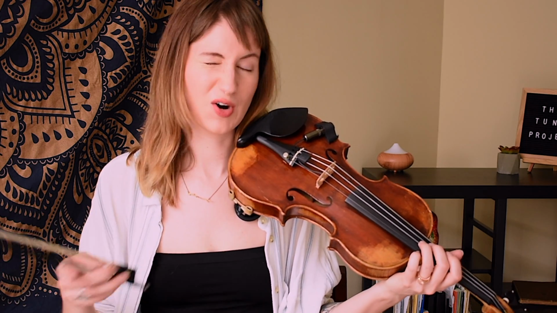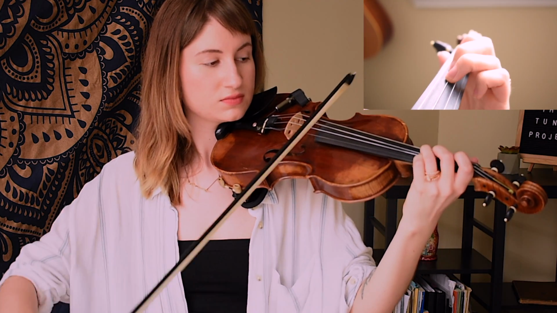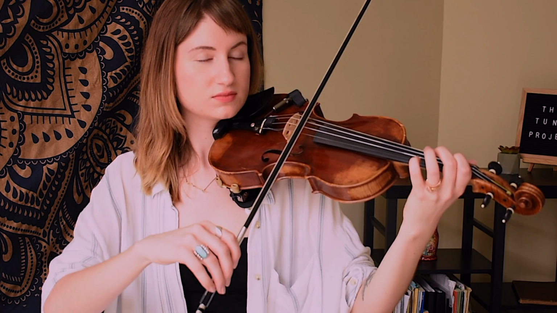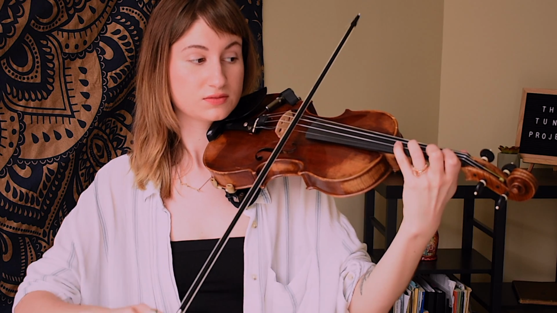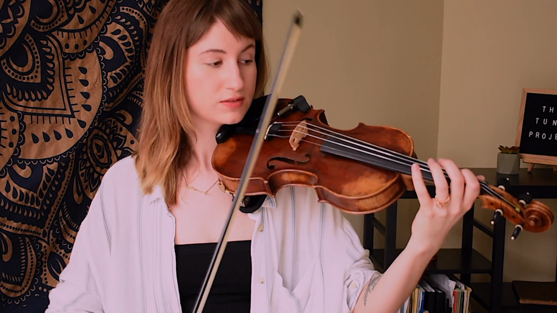Okay, so since we already talked about going up to that E, that fourth finger, I'll just have you start on the G, which is the first new note that we're looking at in the B section. I hope that's not too confusing. Pretty simple. We're just adding on to as one complete phrase. And then we go back down to open A.